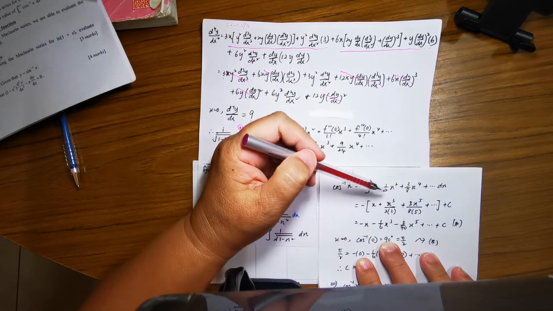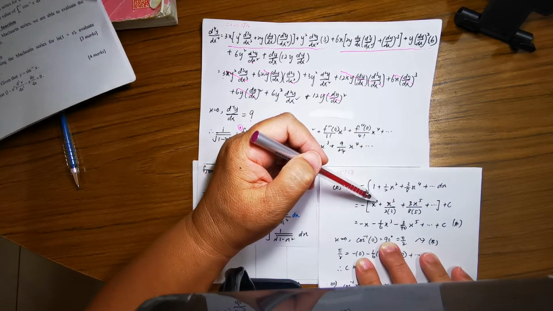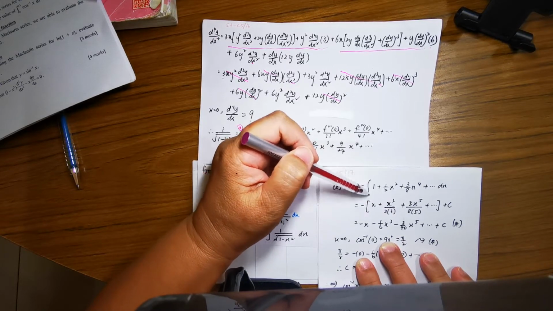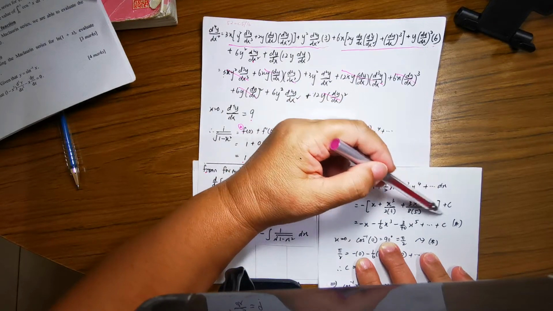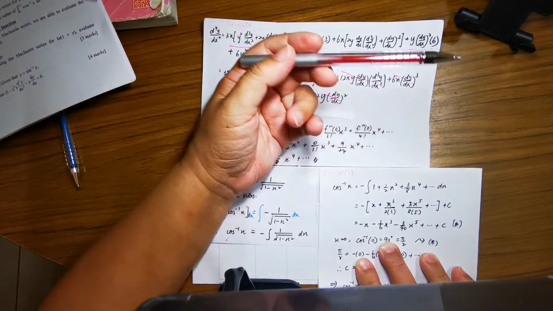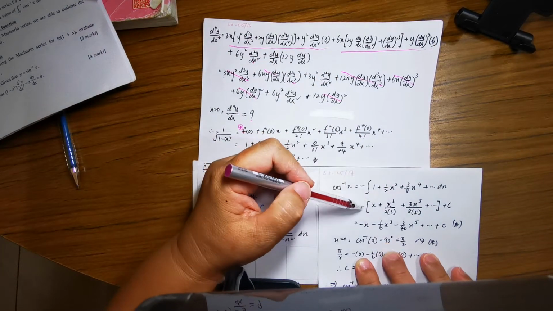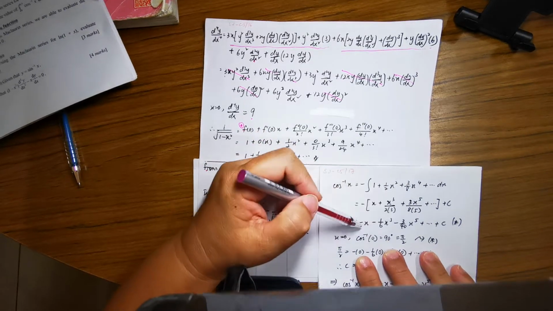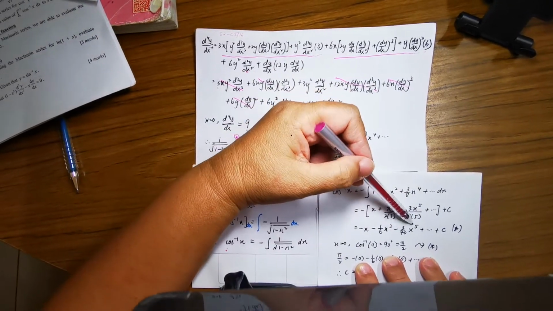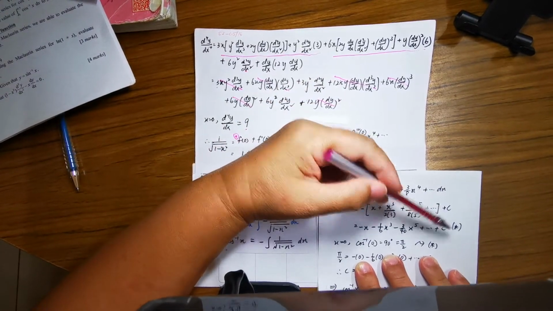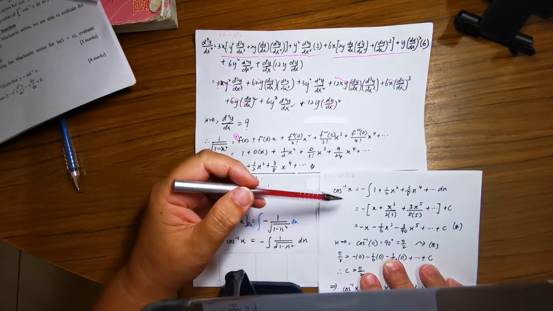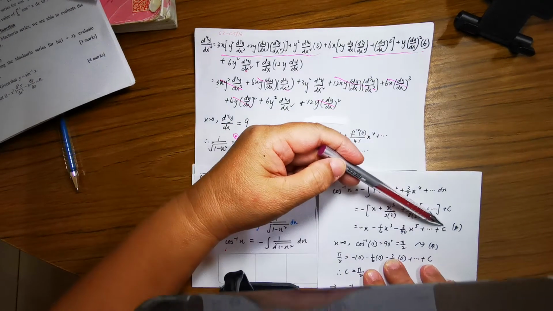Remember, this one is indefinite integration because no limits are given here. So after you integrate, you have to plus c. Now the minus we multiply in, just multiply in the negative, and then plus c. Then we are going to calculate what this c is.